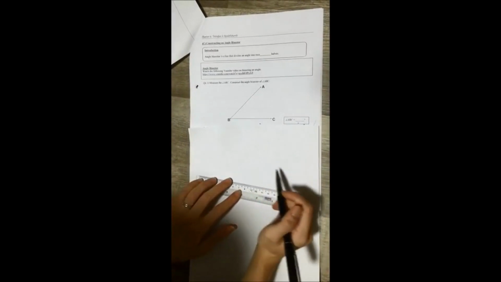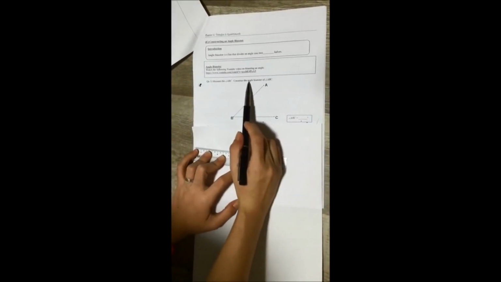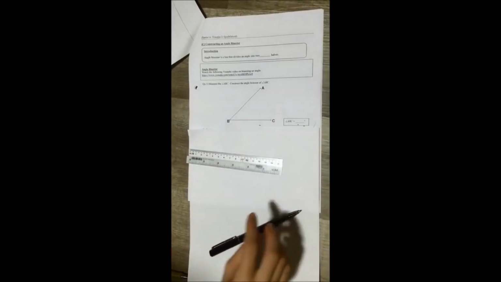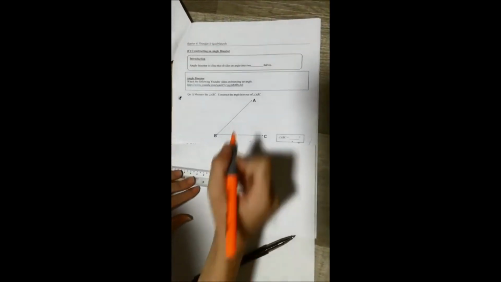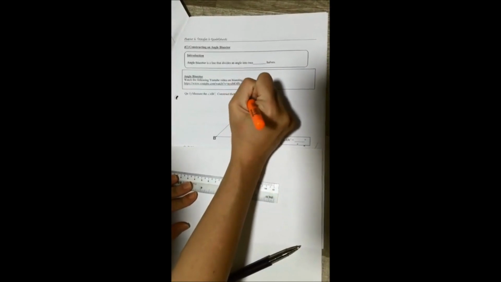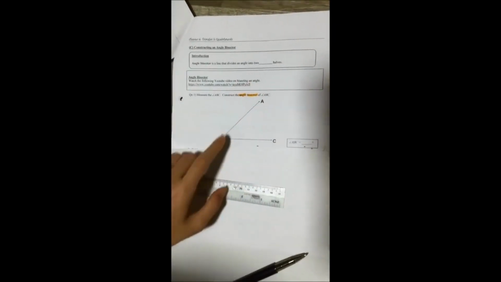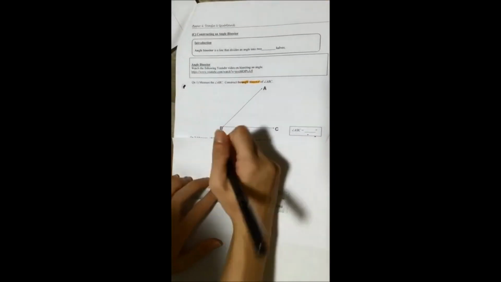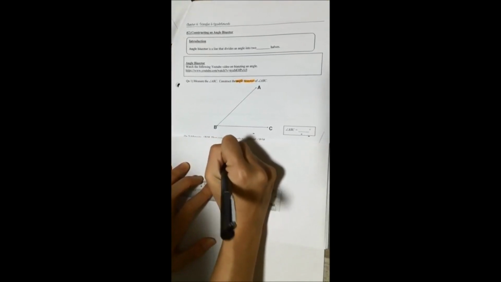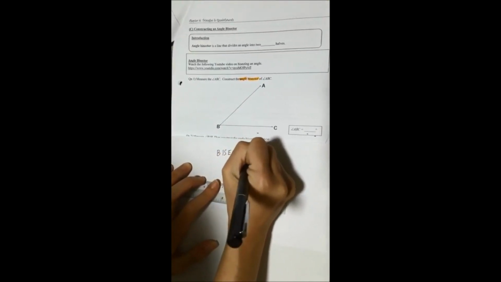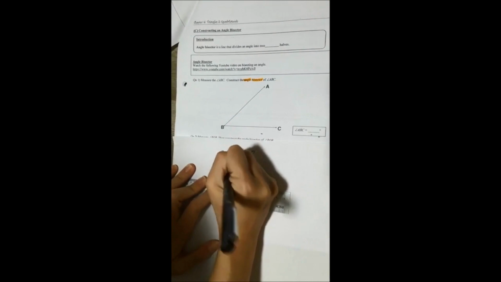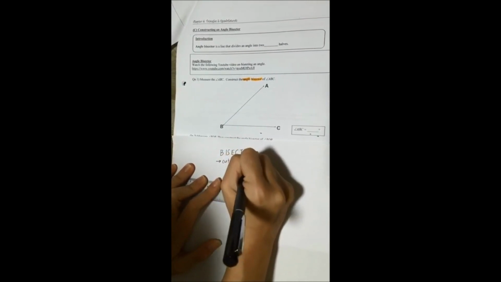Okay, good morning girls. Today now we're going to learn about how to construct an angle bisector. Okay, so what's the meaning of the word angle bisector? Just now we learned about the word bisector. Bisector means cut into half.